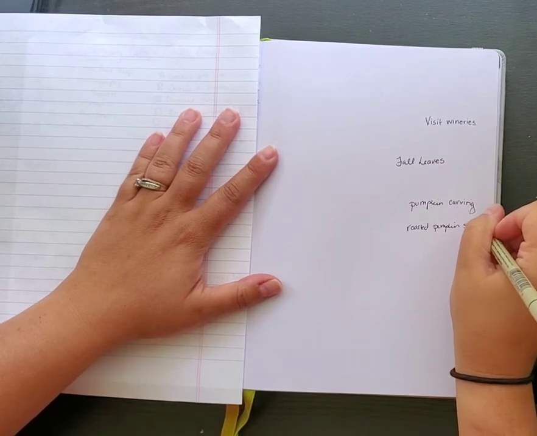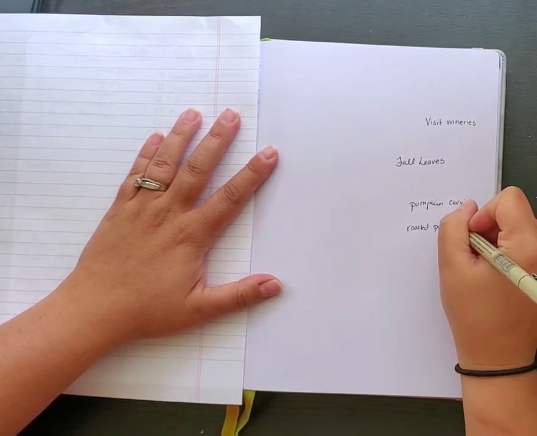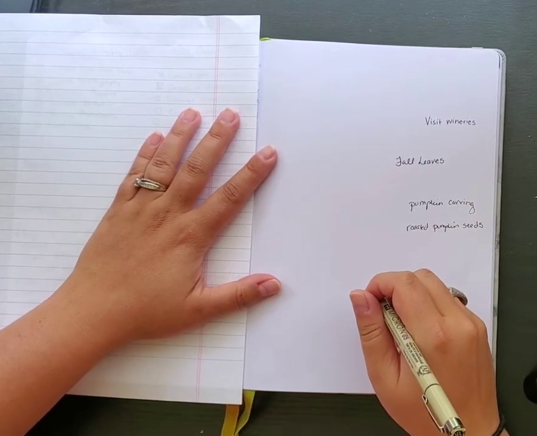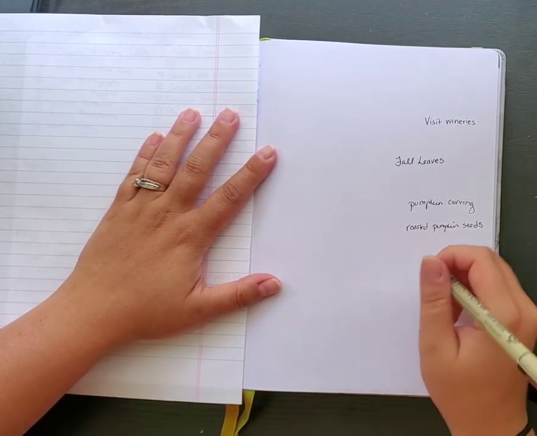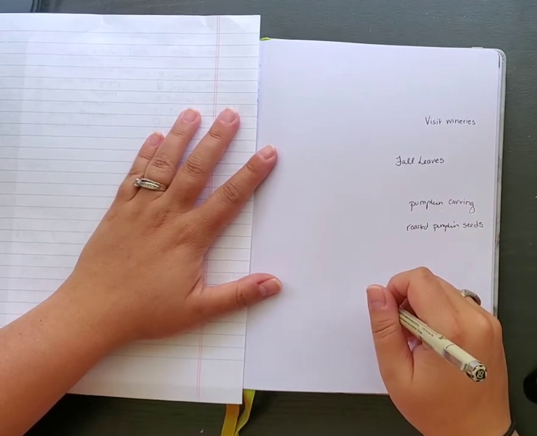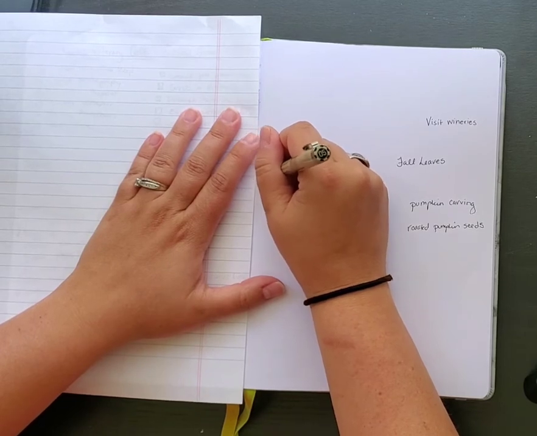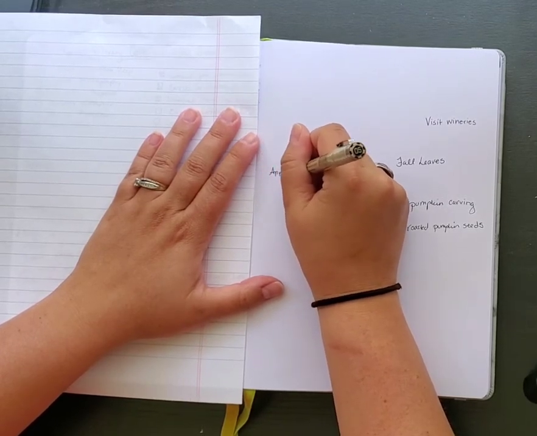And I make 2 varieties, one a spicy variety and one a sweet variety, interestingly, and they're both delicious. So that is something I'd love to do, linked with obviously pumpkin carving. I definitely want to get my hands on some apple cider this season.